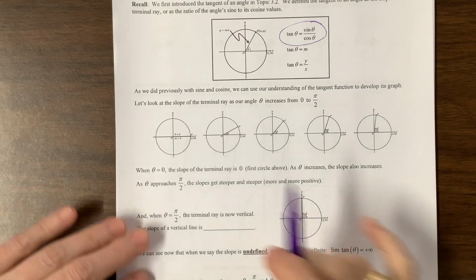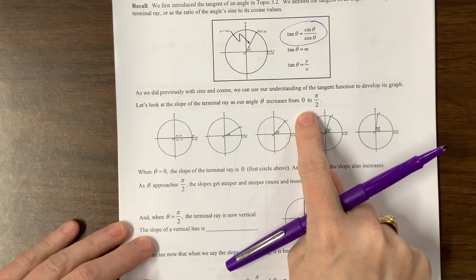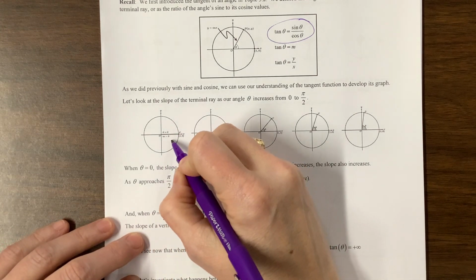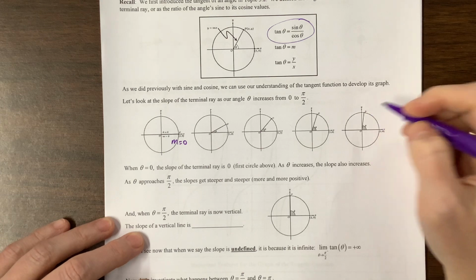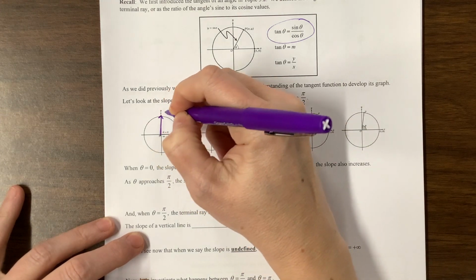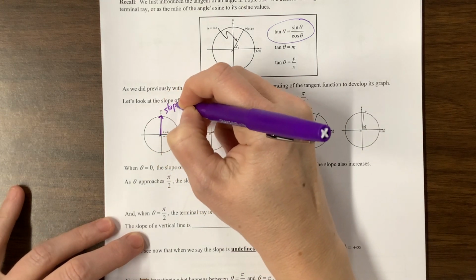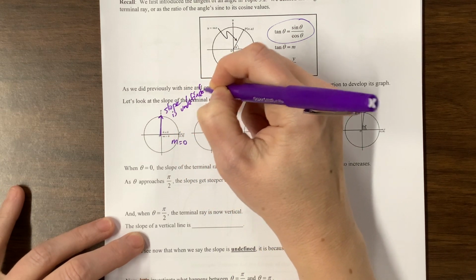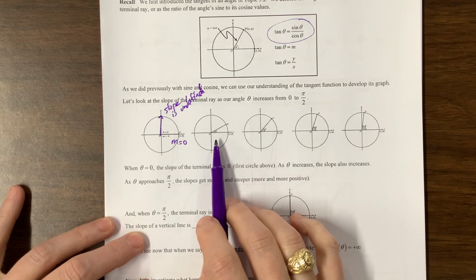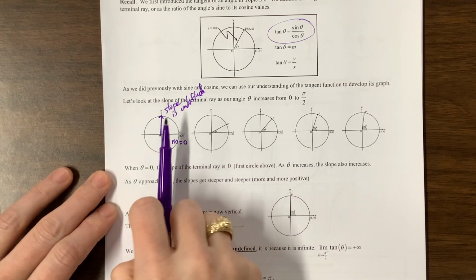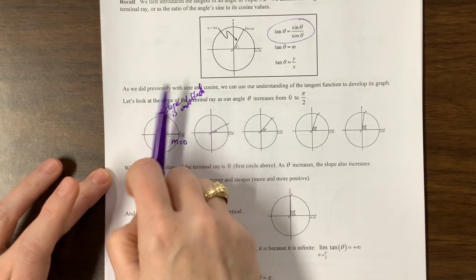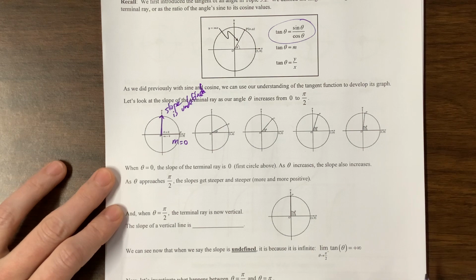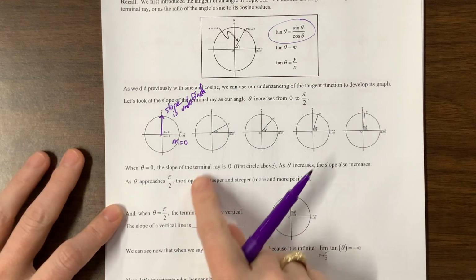He talks about looking at the slope of the terminal ray as our angle increases from 0 to pi over 2. What we're looking at here has a slope of 0. And if I came up to here, this slope is undefined. Somewhere along the way, the slope gets more and more positive as we move our way through the circle. The ones that we care about, he didn't label, but that's what's happening.